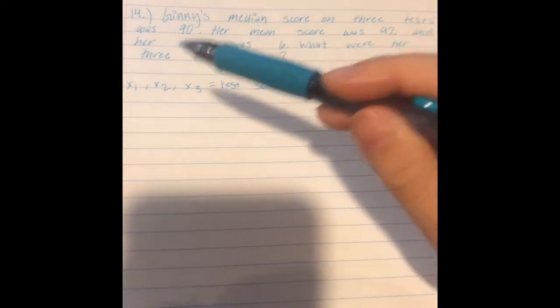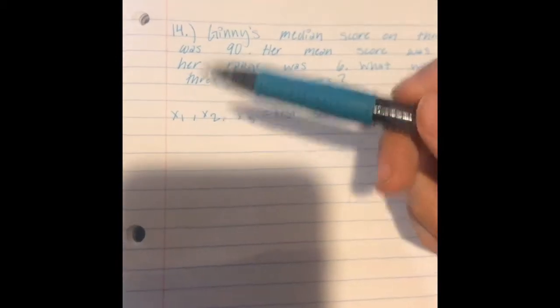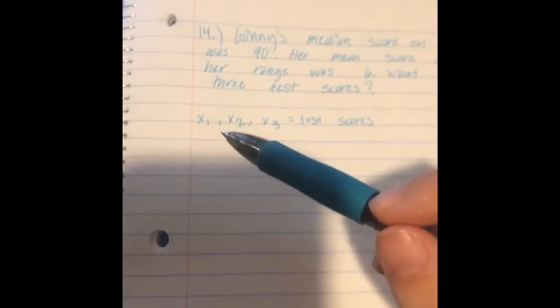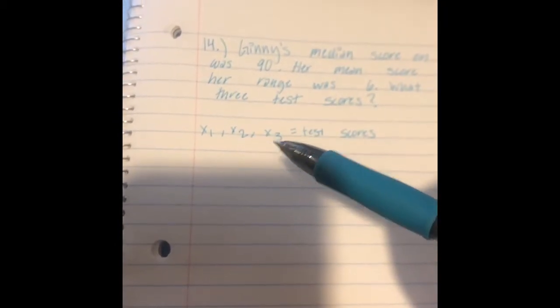So in question number 14, we are asked to find Ginny's 3 test scores given the median, the mean, and the range. So just setting up an equation here, we know that if we're finding the 3 test scores, we have x1, x2, x3, those equal our test scores.